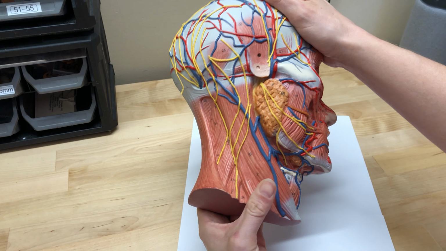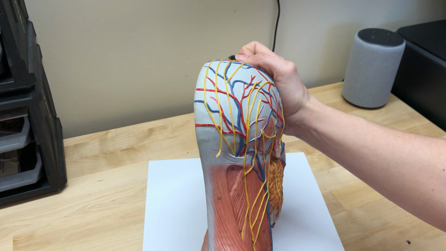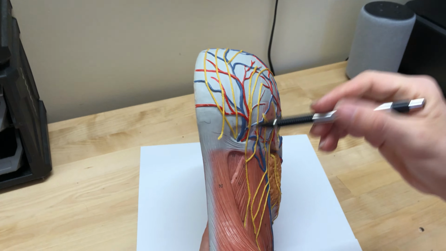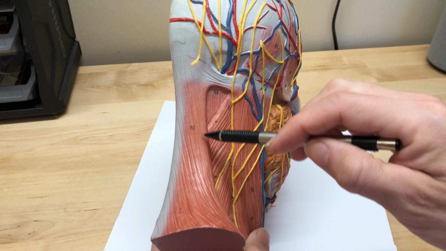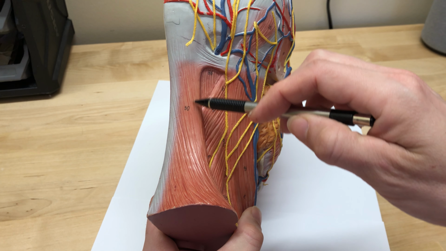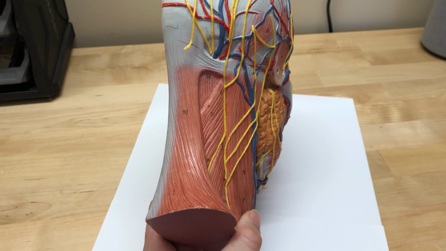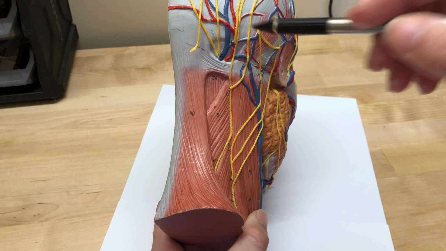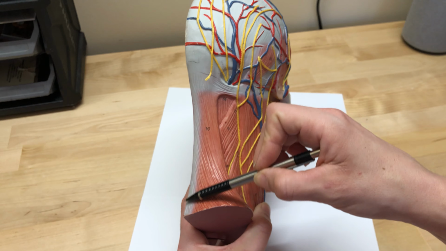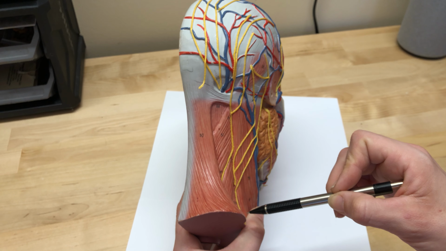Sternocleidomastoid. Looking more posteriorly, if we were to be able to see the entire upper back region, this is a portion of the trapezius, and we would see it flare out and form more of a big triangular shaped muscle. All right, so this is a portion of the trapezius.